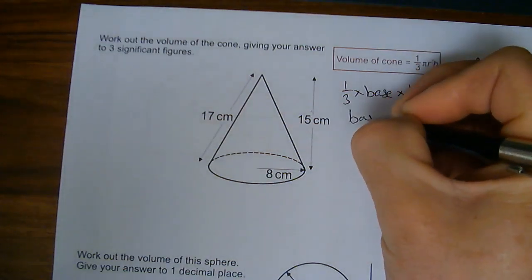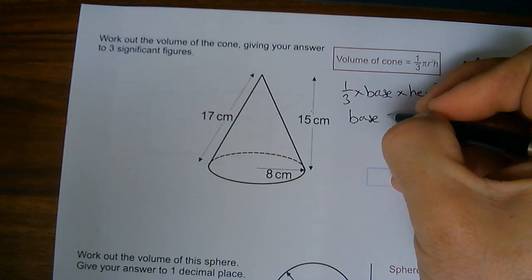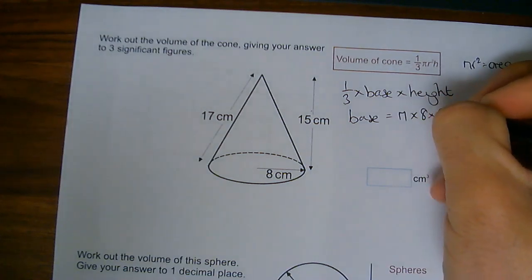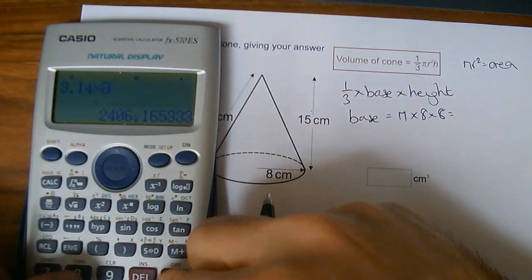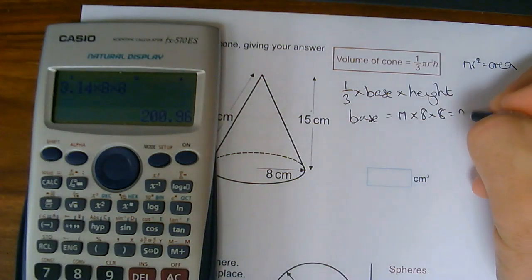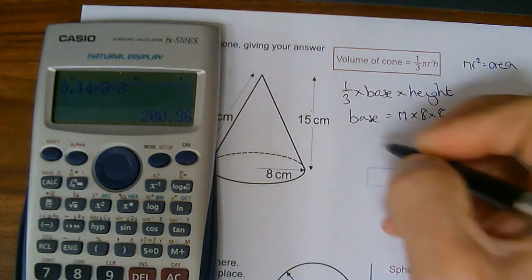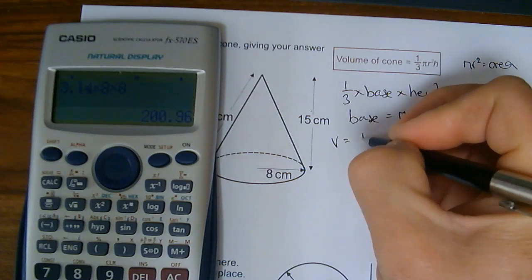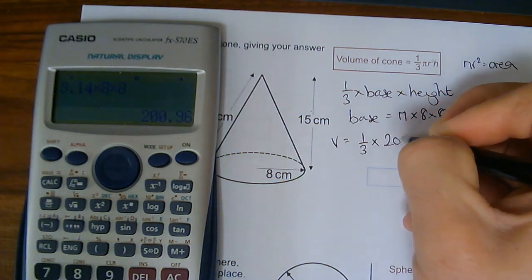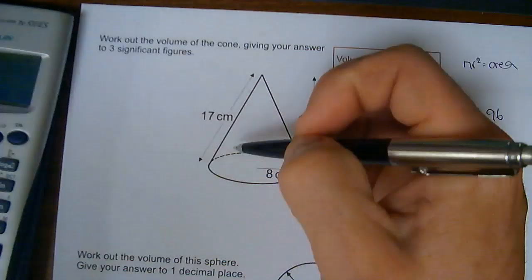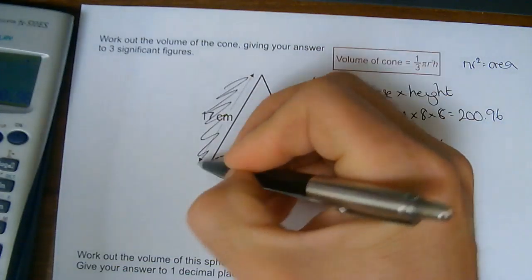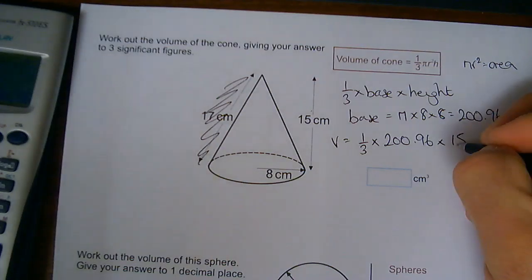So I get pi times 8 times 8. I'm using 3.14 again. That gives me 200.96. I then do my volume, which is 1/3 times that 200.96, times my height, 15. Now if you watch the revision video, we can cross out any measurements that are not useful to us.